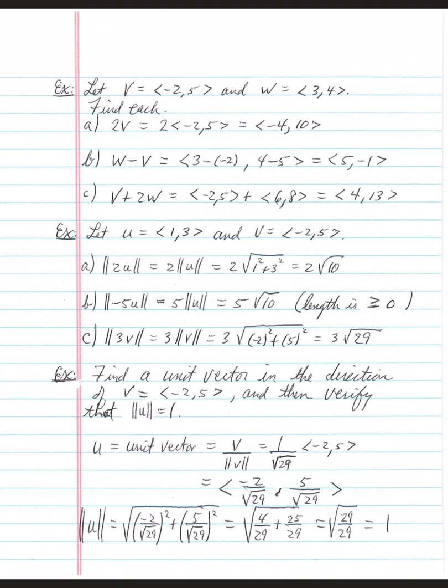So the operations of add, subtract, multiply, they're very intuitive. You would just do it like you normally would multiply, add, or subtract. Second example, let vector u be 1, 3 and vector v be -2, 5.